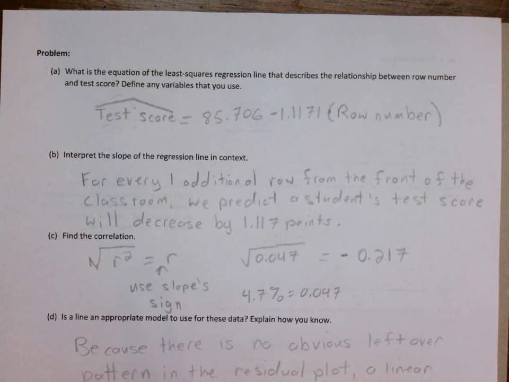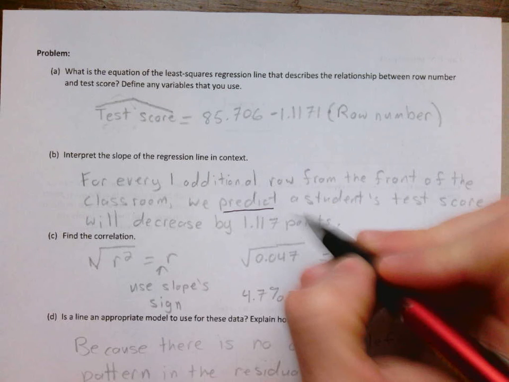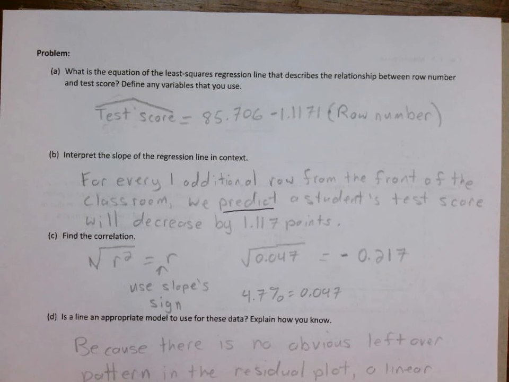For part B, interpreting the slope. For every one additional row that we move from the front, so we're moving farther back in the classroom, we predict. Again, whenever we are making some inference about this particular model, this is a prediction. So our model predicts a student's test score will decrease by 1.17 points.